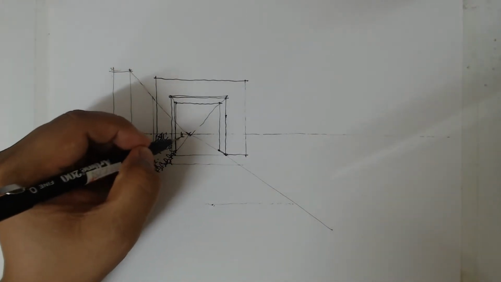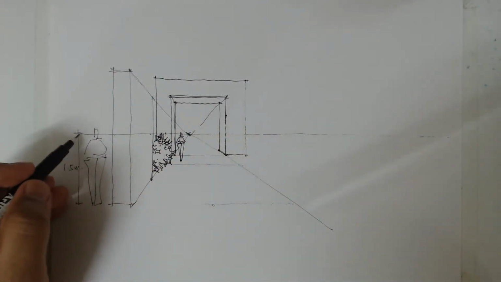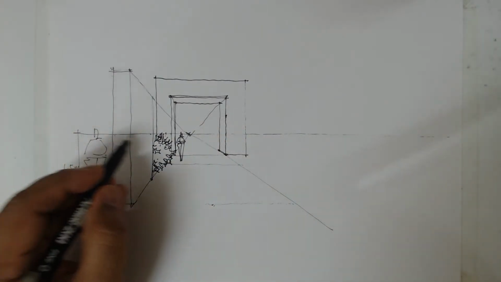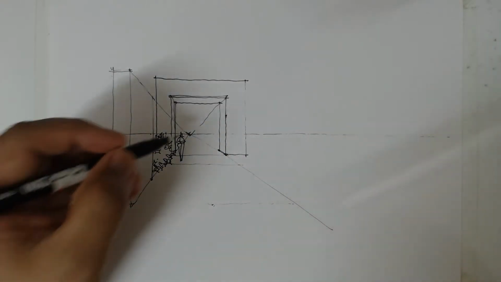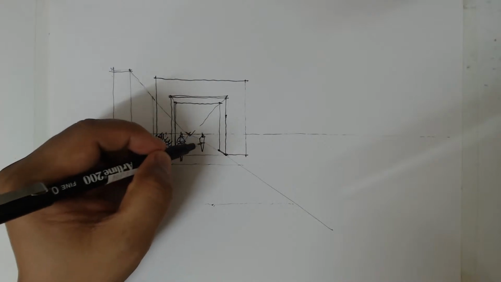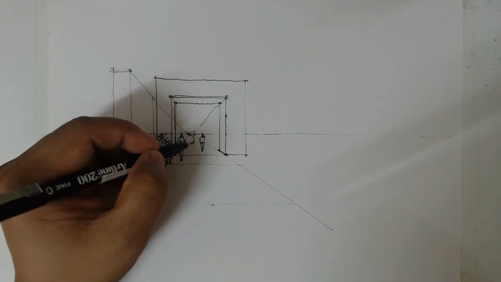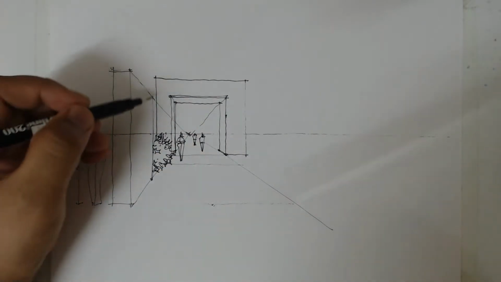If I draw another human figure there, that is a 1.5 human figure, because the eye is strongly related to this horizon line. Then we continue with another human figure there, that will be a 1.5 human figure. So another human figure there is also 1.5 from the ground level.